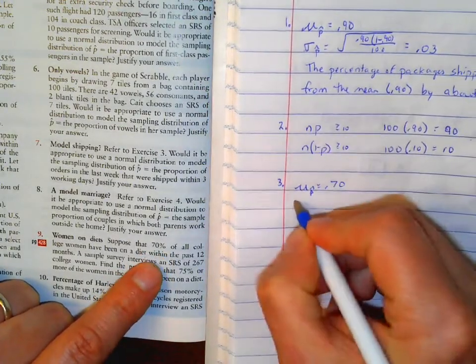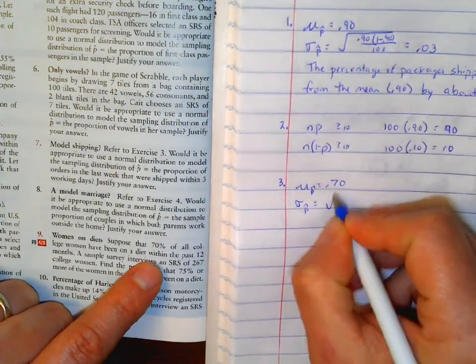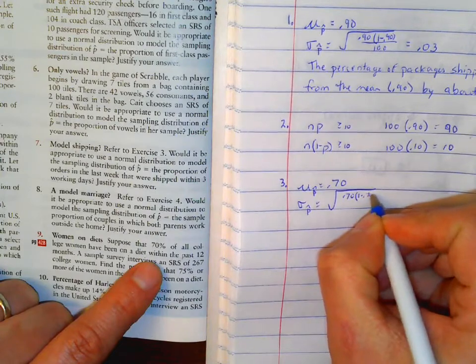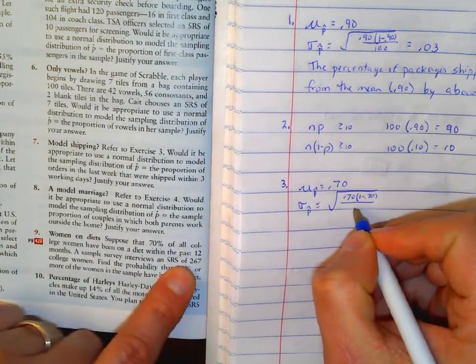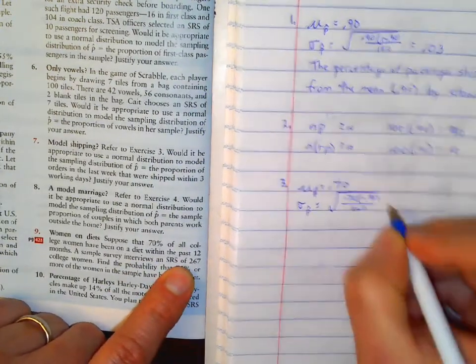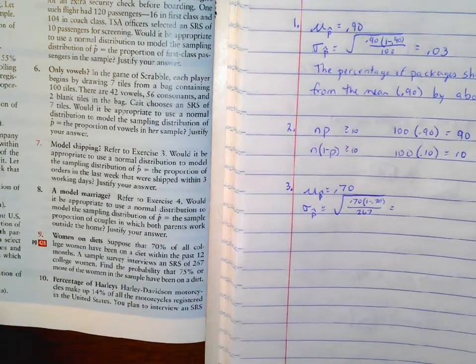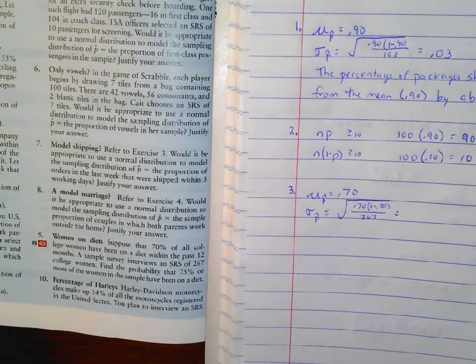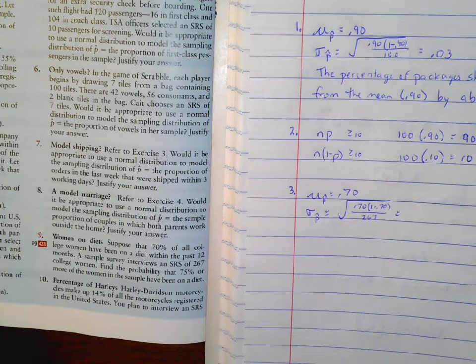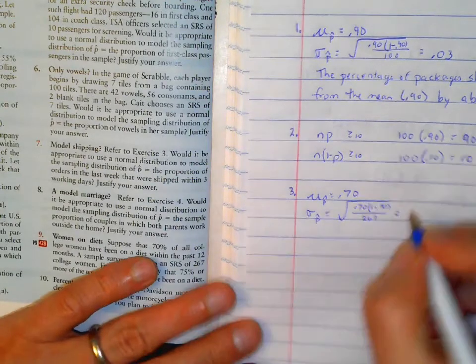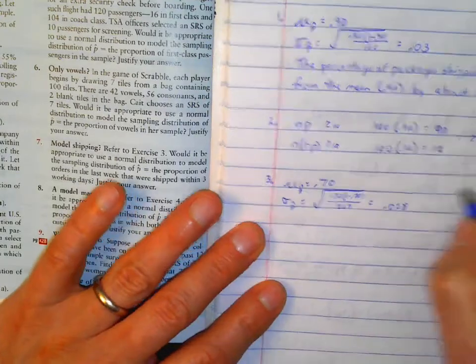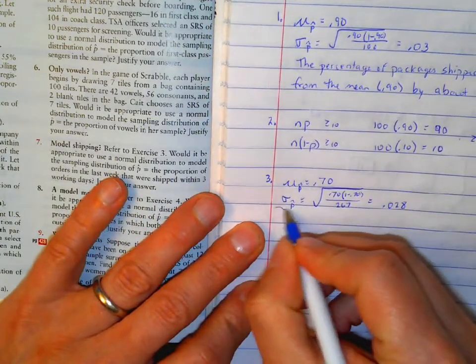The standard deviation, with 267 women, is 0.028.